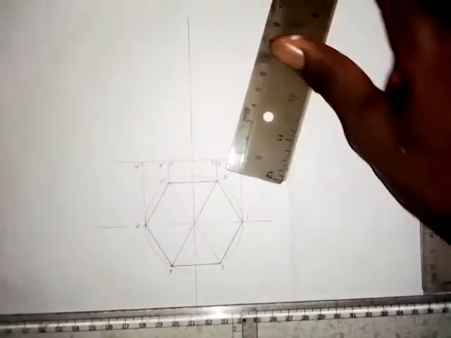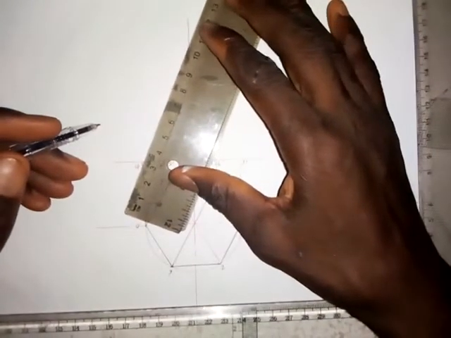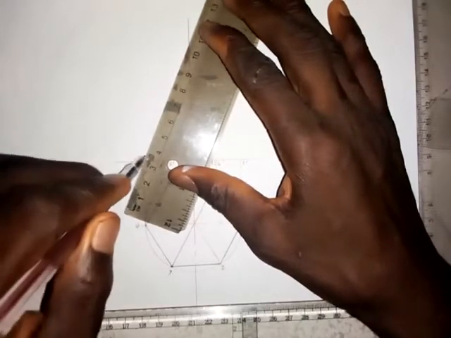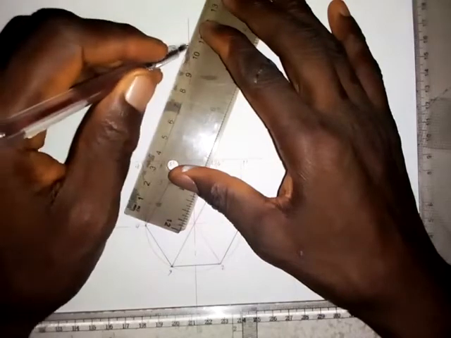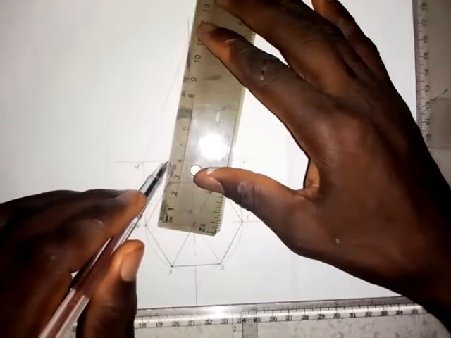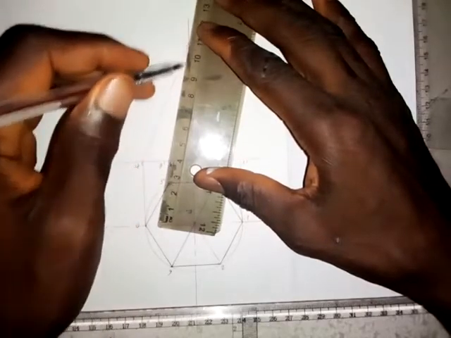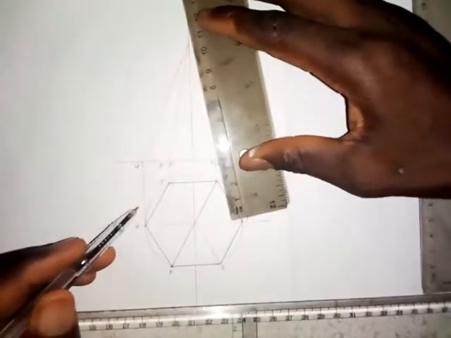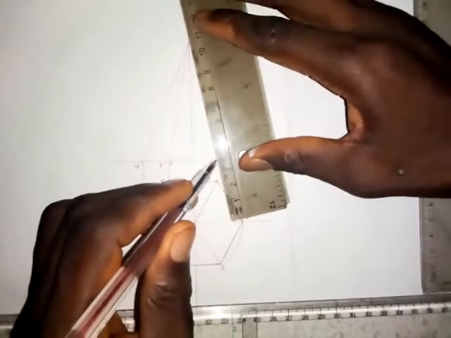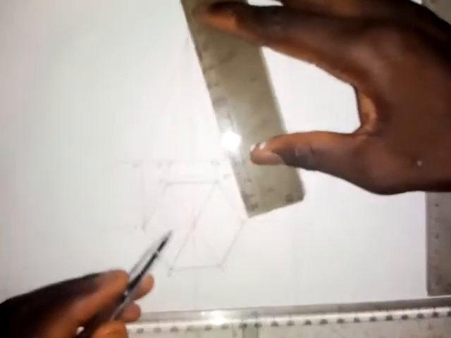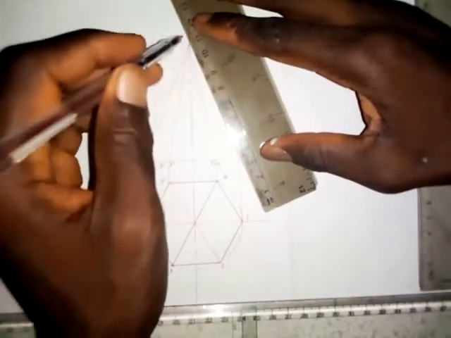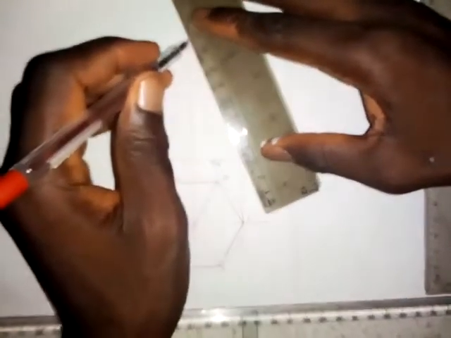Okay, so the next thing we are going to do, as I said, is to join this point with the apex of the pyramid. So just draw a line like this. I said that I don't want to hide anything from you. I want you to see everything done in full so that you can do it as I'm doing it here. So also you join this with the apex, and then you also join this point with the apex.